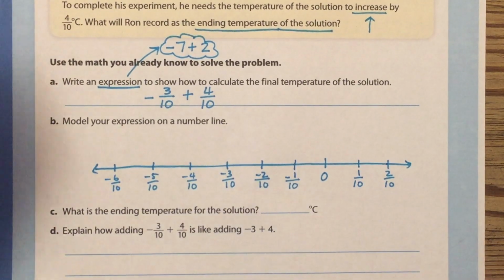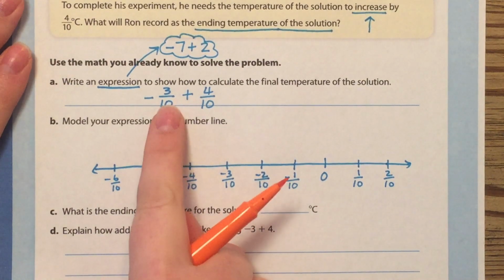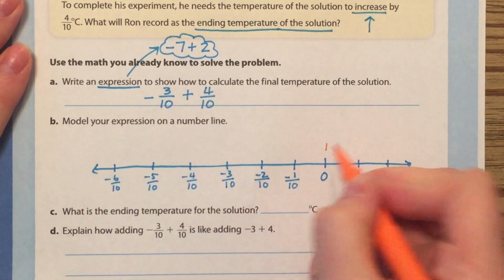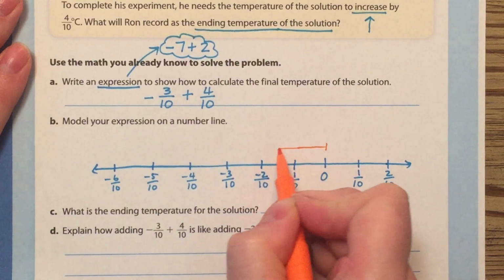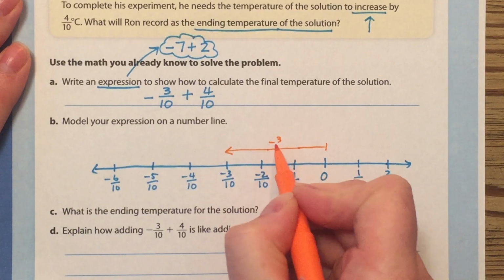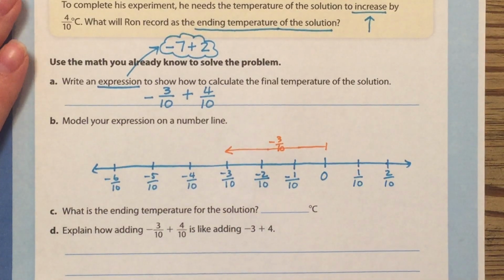The next part should seem familiar because we have used a number line to model integer addition. Now we're using a number line to model fraction addition. So let's see, starting with -3/10. If we start at 0, we're going to go 1, 2, 3/10 to the left. That would be my -3/10.